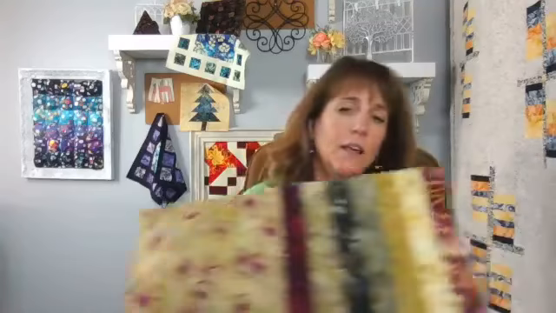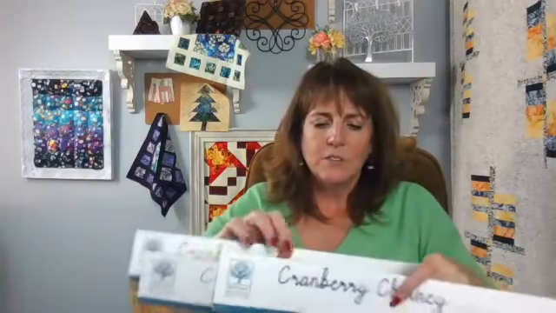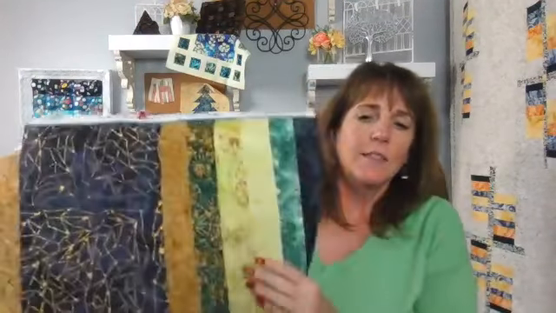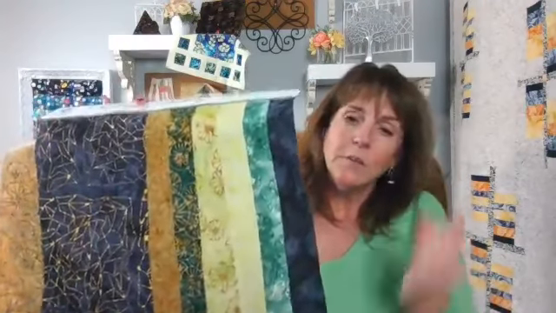Cranberry Chutney is another guest designer, Madison Cottage Designs, and she has some wonderful patterns. All of her colorways really work together in like a fat quarter quilt, and she's known for those. All right. She has some wonderful fat quarter quilts that all of these work a fantastic way. And you can go to the Banyan Batiks website and they'll have these to show you.